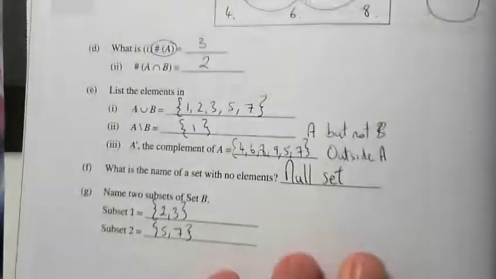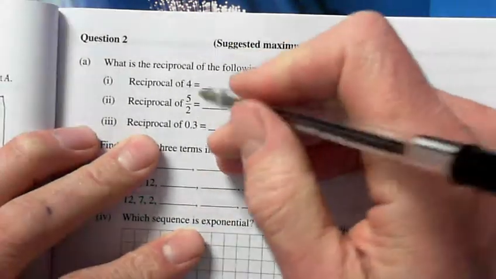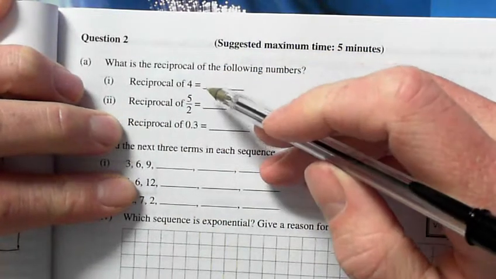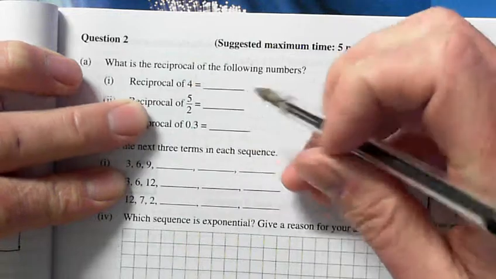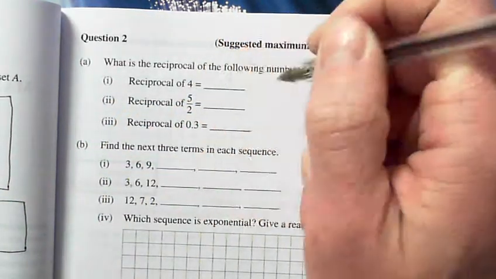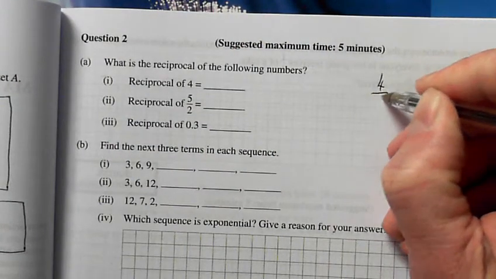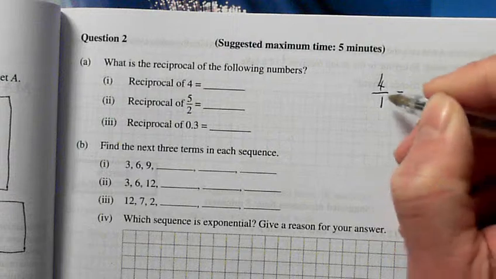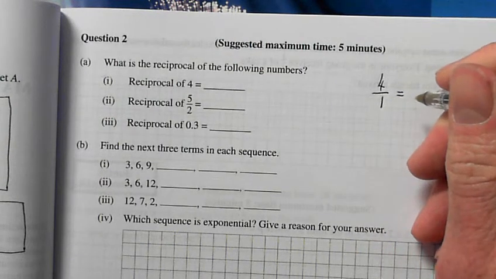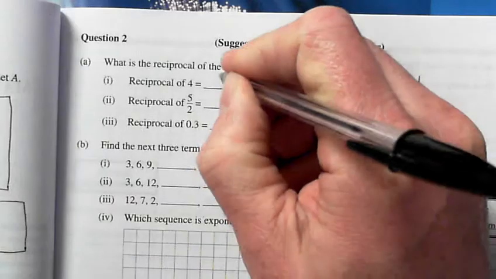Let's go on to the next page. Question 2. Now, what's the reciprocal of 4? What does reciprocal mean? Well, 4 is 4 over 1. We'll write in the gap here. 4 is 4 over 1. So reciprocal means turn it upside down. So 1/4. 1/4 is the reciprocal.